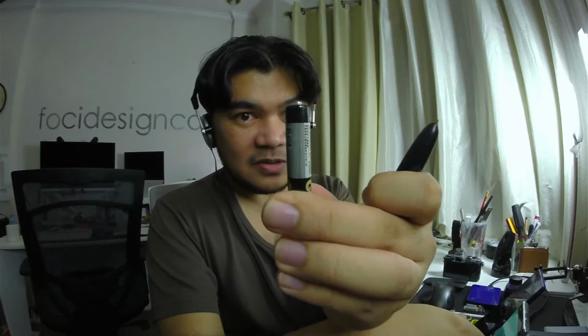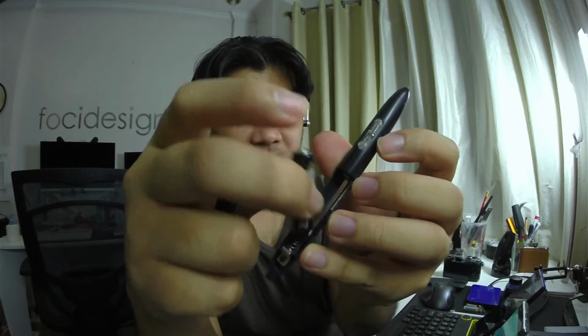So this pen is powered by a quadruple A battery. Oh no, a triple A battery. Sorry. So it's this one, triple A battery. This is the pen, and the battery goes in like so, and then you close it up.